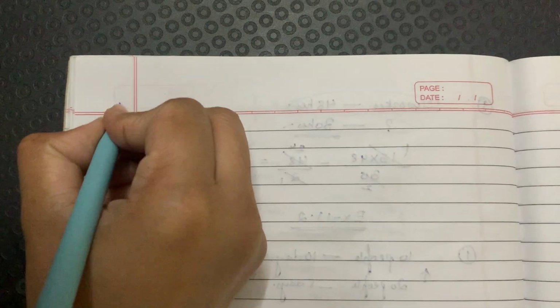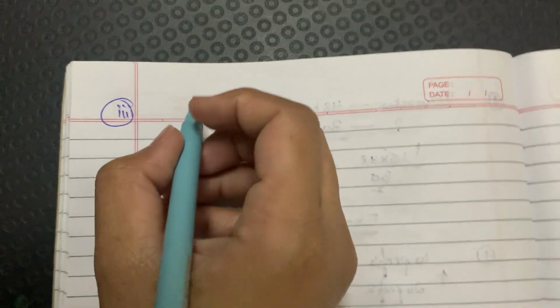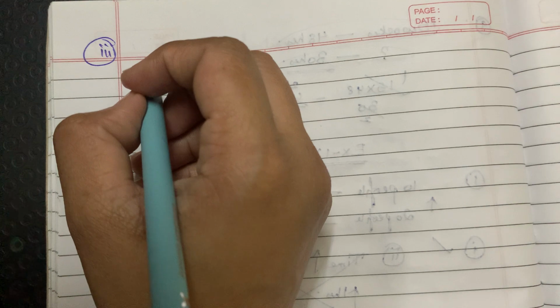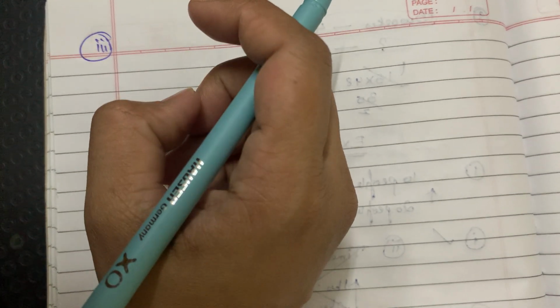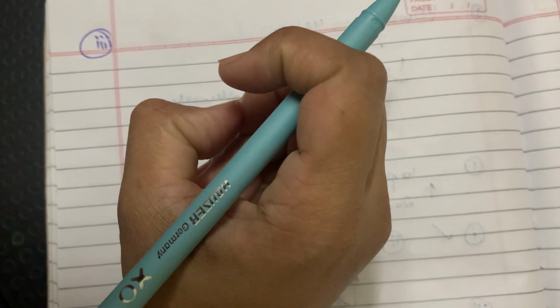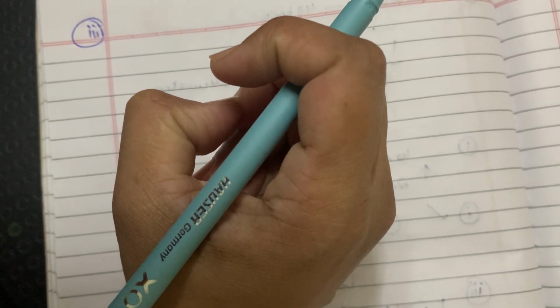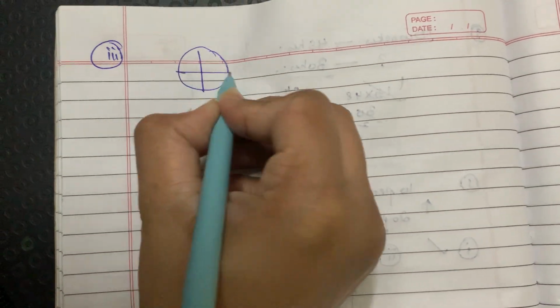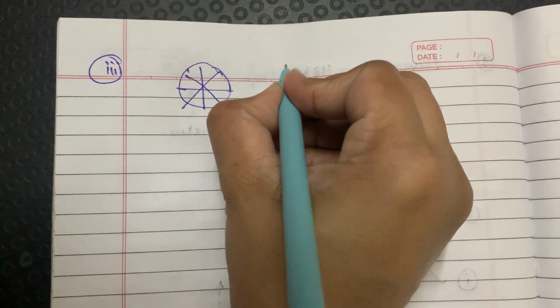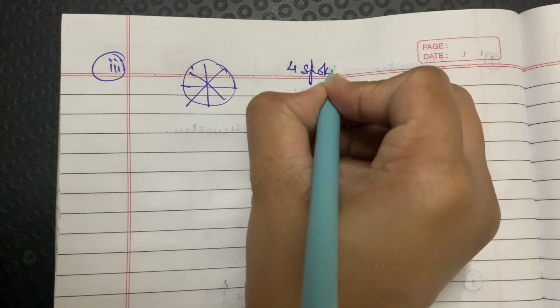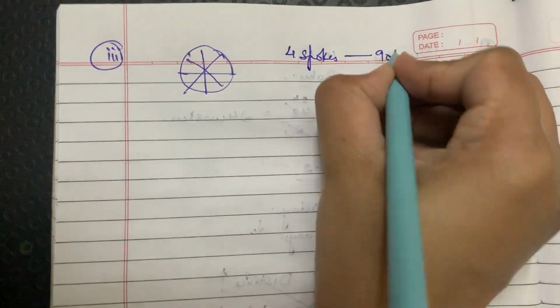Going to the fourth question. The third question had a few more thing in here. The third question. Okay, calculate the angle between a pair of consecutive spokes on a wheel with 15 spokes. Okay, now this fellow is taking 15 spokes. Why? I don't understand. Okay, so I know if it is 4 spokes, it's going to be 90 degrees.